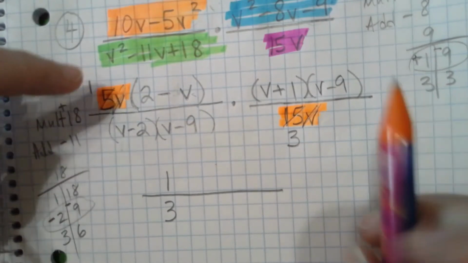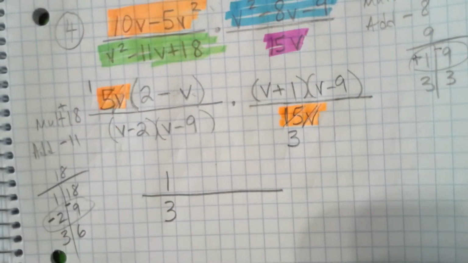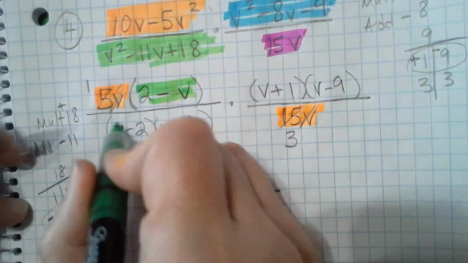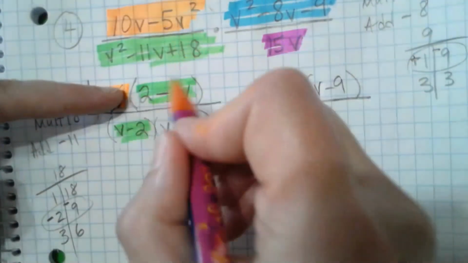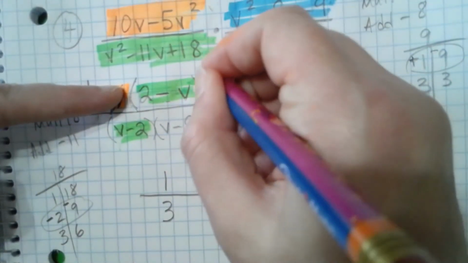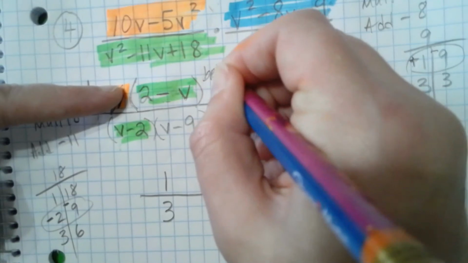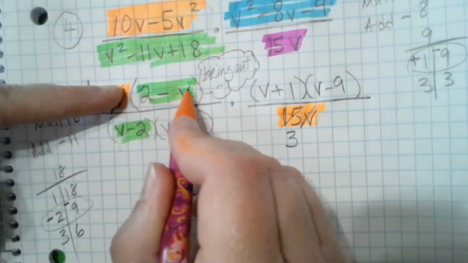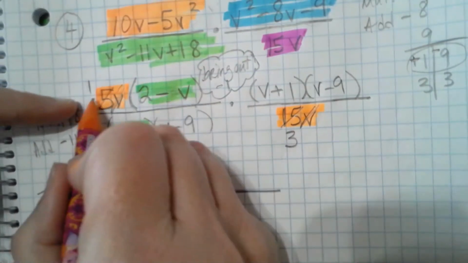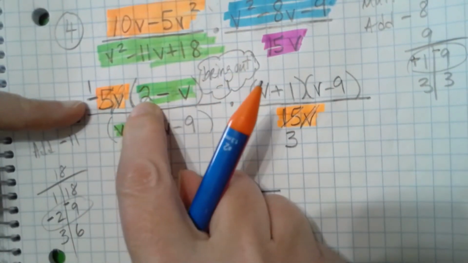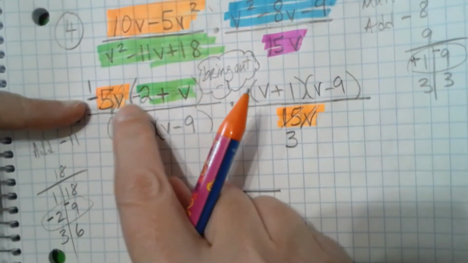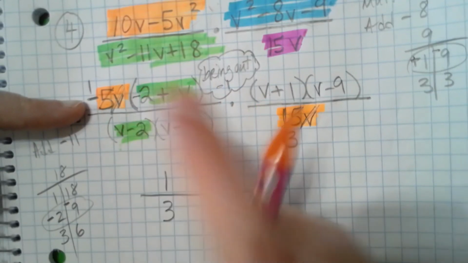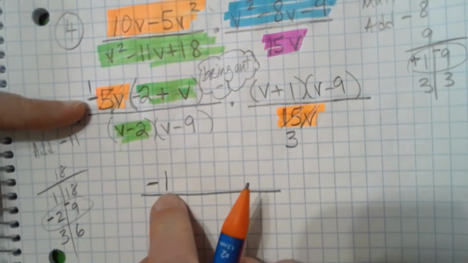Okay, now I'm going to look at my parentheses. We said that this parenthesis is almost the same as this one. Almost, but not quite, right? So to make these the same, I'm going to bring out a negative 1 from this. When I do that, I'm going to bring a negative out to the front, change the sign on the 2, and change the sign on the v. Because when you divide by a negative 1, all you're doing is switching the signs. So that brings a negative out to the front.